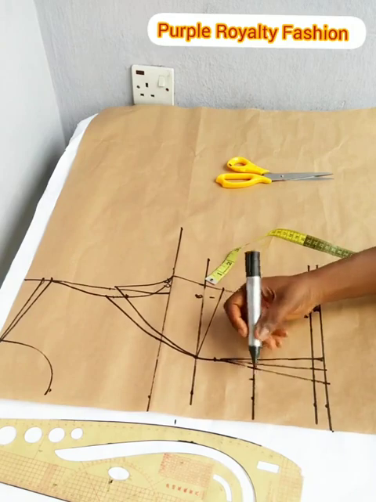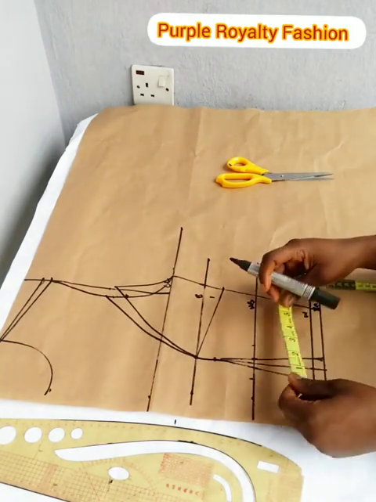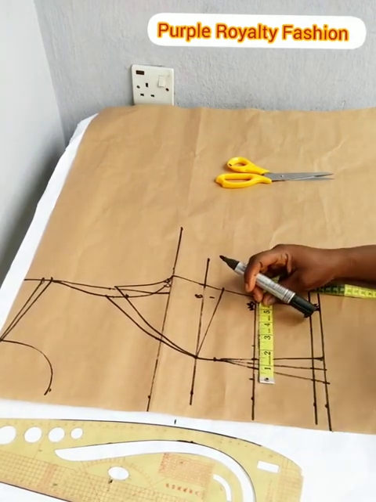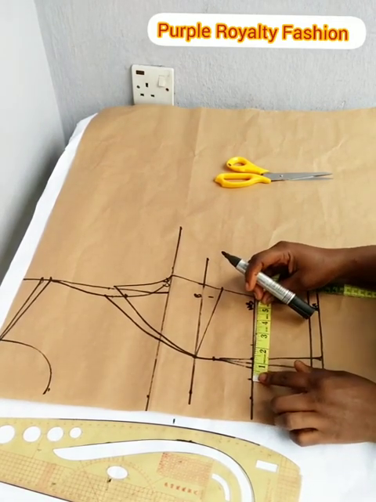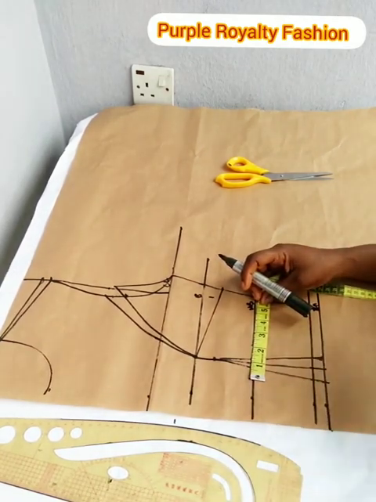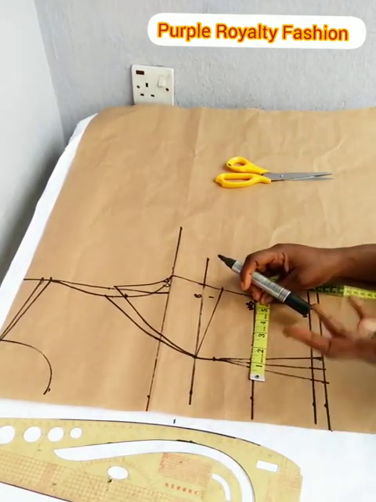Okay, so I mark it outside the dart leg, and then again I confirm it by just measuring what I have all through. For my size, from this point to the other one, it should not be more than 2.25. But for a plus size person, you can have as much as 3 inches.